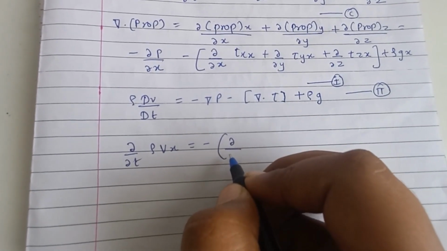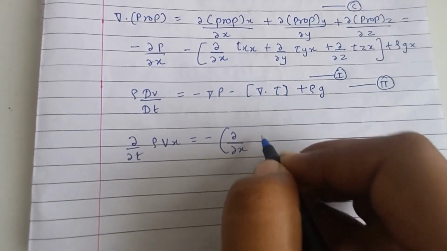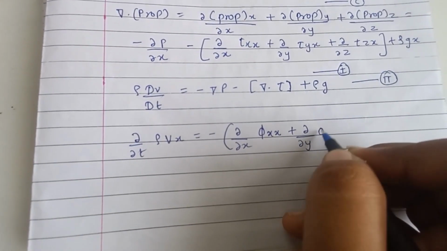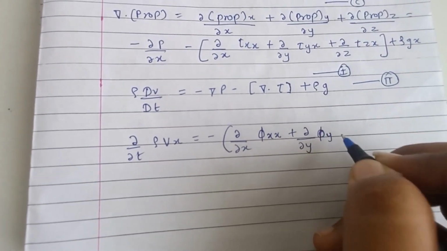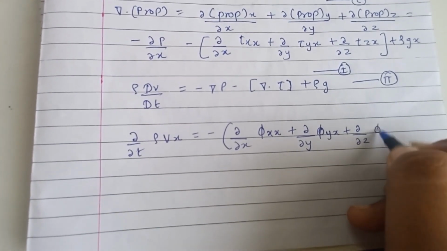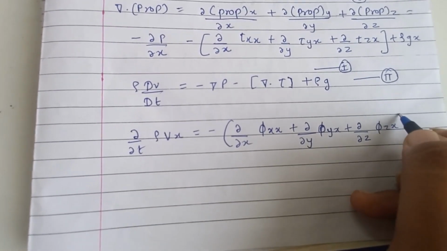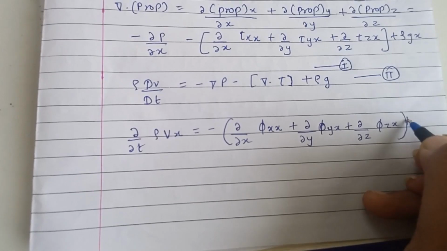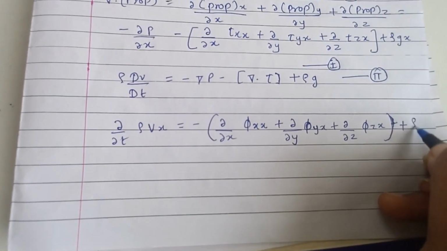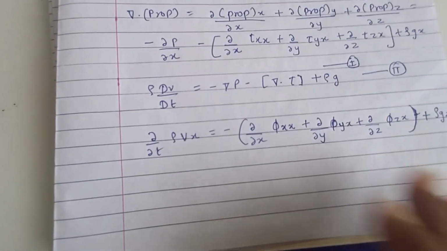So ρvxvx plus p plus τxx, where p plus τxx as a whole represents the molecular momentum flux, as I have already mentioned, since δ is equal to 1.